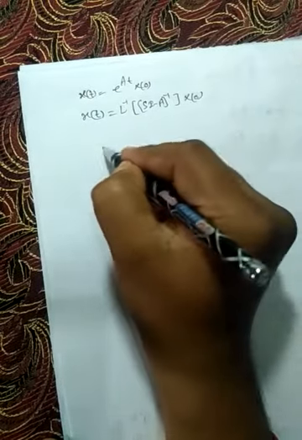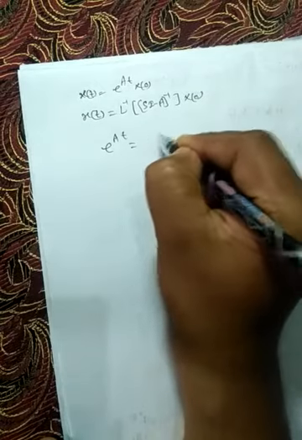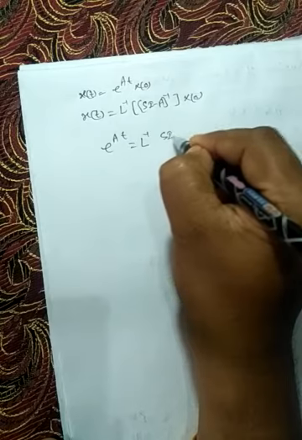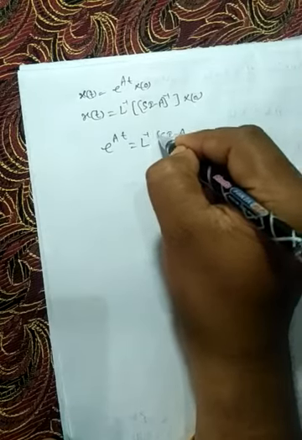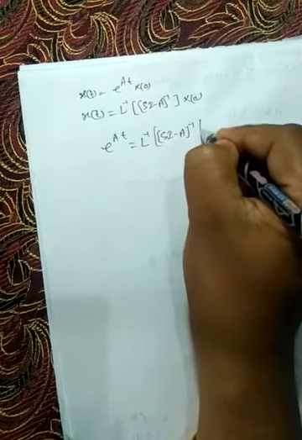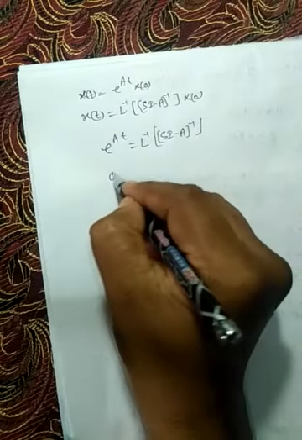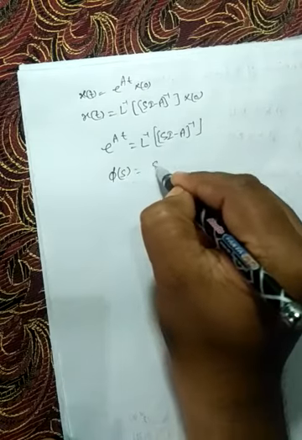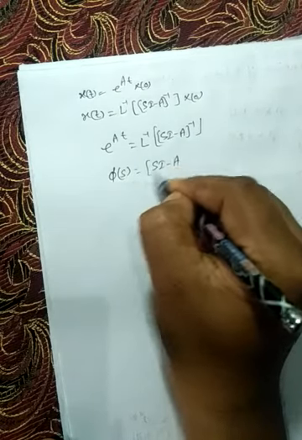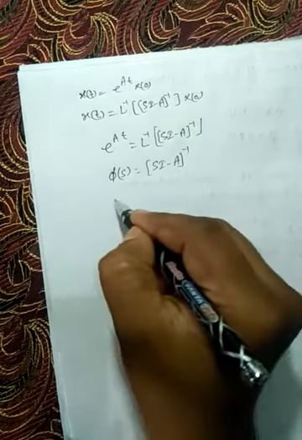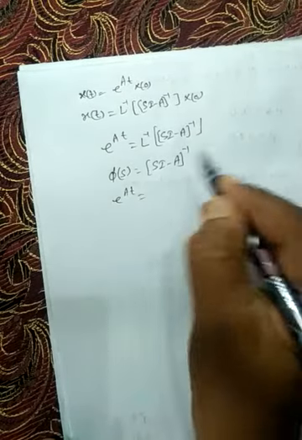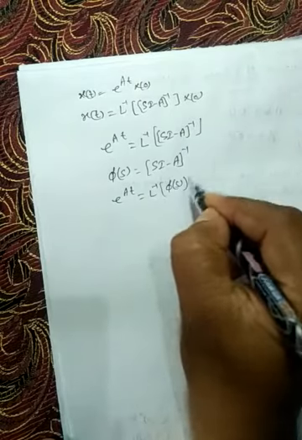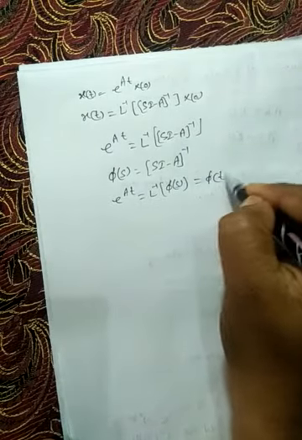It means e raised to At is equal to L inverse of (sI minus A) inverse. If I say phi(s) is equal to (sI minus A) inverse, then e raised to At will be L inverse of phi(s), or phi(t).